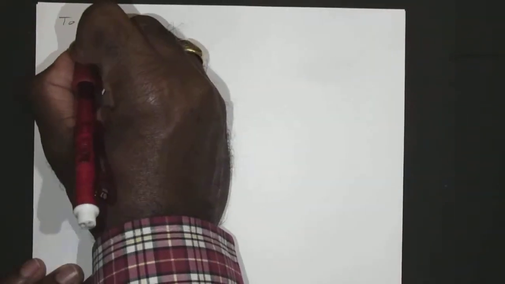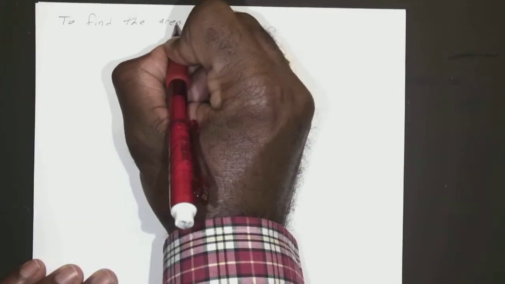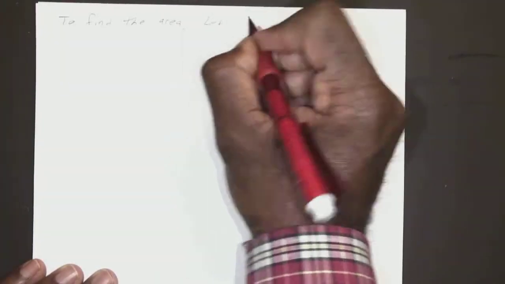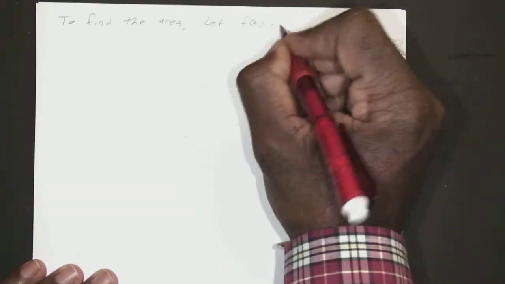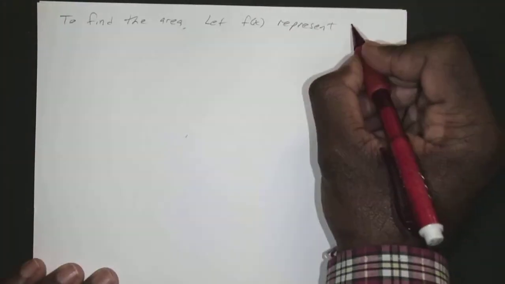Okay, so we're now going to look for the area. So let's say to find the area, we'll let f of x represent the following function.